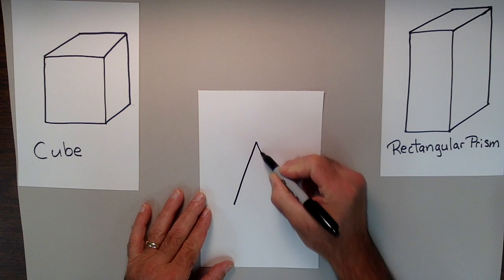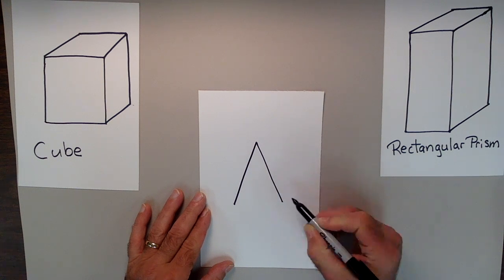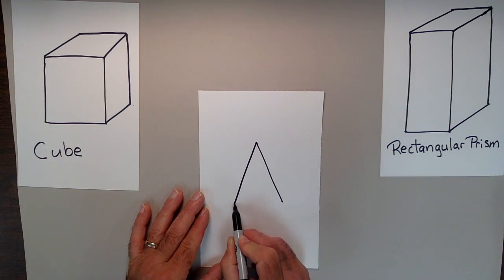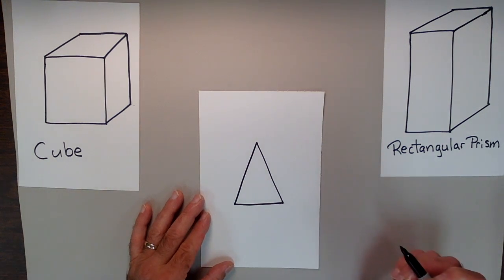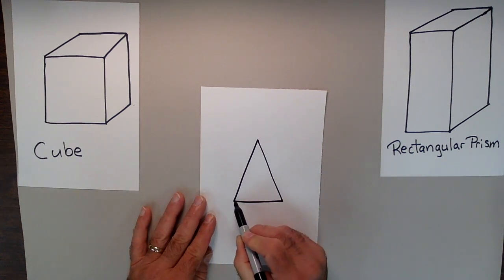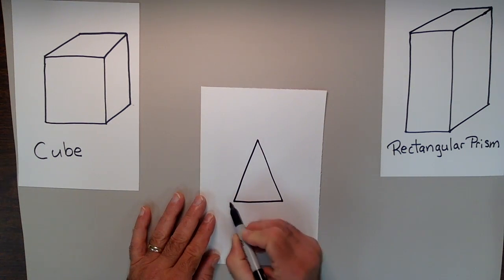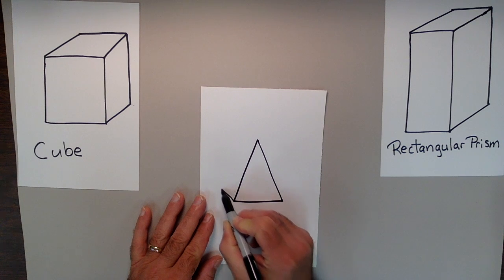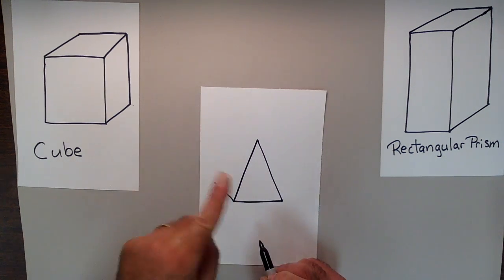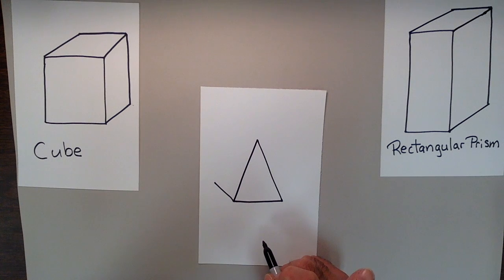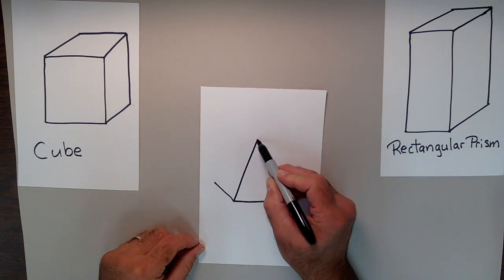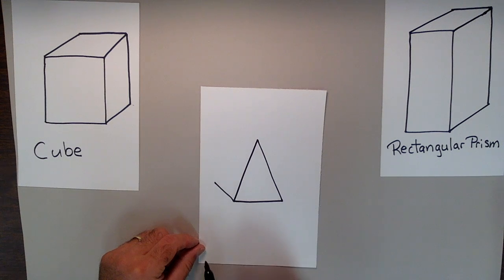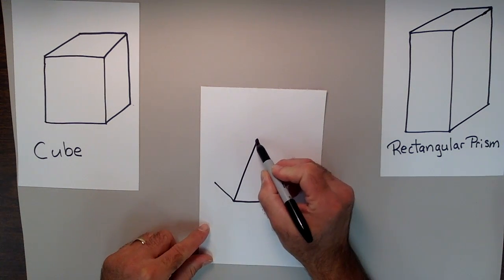So diagonal, diagonal, and a pyramid is going to have a square bottom. So it's going to be a horizontal here. And so it looks like a perfect triangle. Now to make it look like a pyramid, I'm going to start in the bottom left-hand corner, and I'm going to make a diagonal out, sort of like what we did with the rectangle or the cube and the rectangular prism. So it's got this diagonal out, and then I got to come from the point to that diagonal.